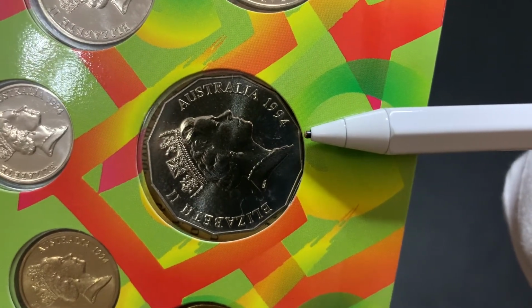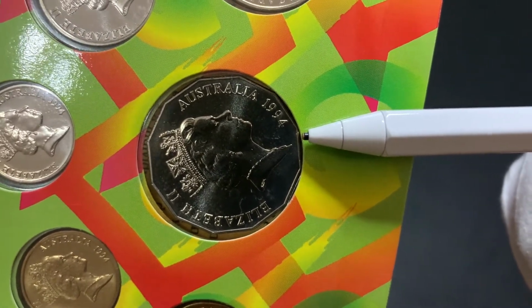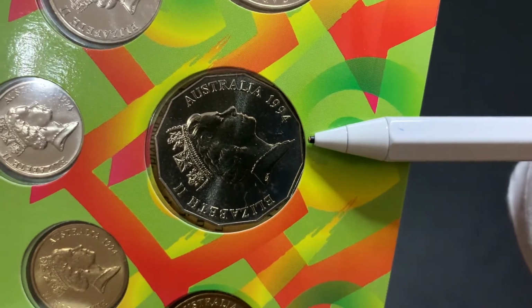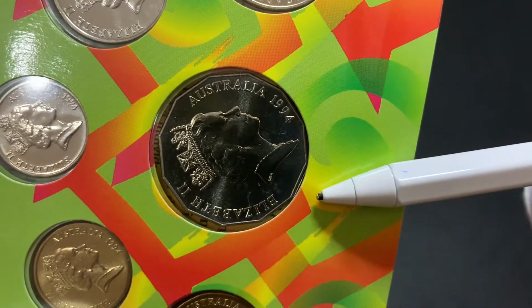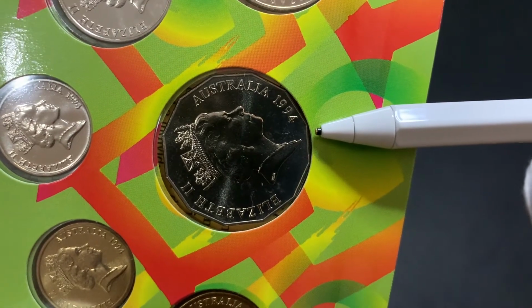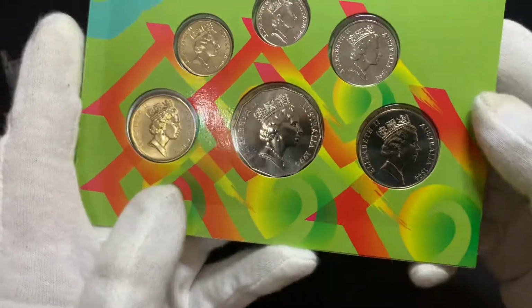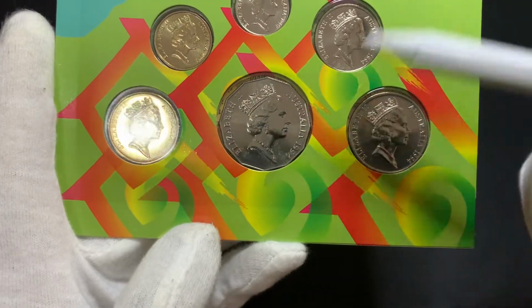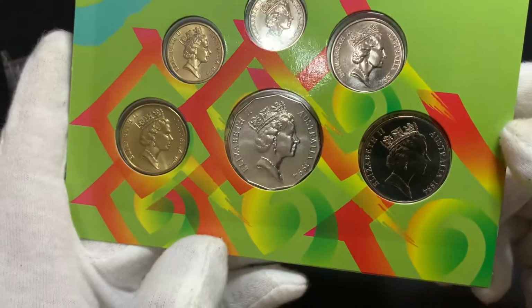And as far as I can see from my research online, all the uncirculated 50-cent coins that were included in the sets are actually white dates. So this is actually a very nice way of getting an uncirculated white date coin to add to your collection.